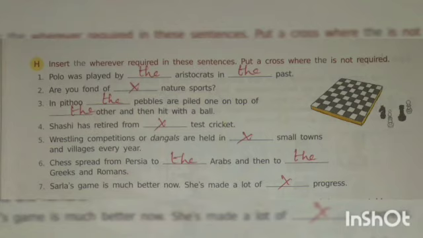Shashi has retired from dash test cricket. So here whether the is required, it is not specifying a special situation, right? So the is not required in this sentence. So you can just write a cross mark there, okay? Fifth one, wrestling competitors or dangles are held in dash small towns and villages every year. Here the is not required, right? So just put a cross mark there. Wrestling competitors or dangles are held in small towns and villages every year.